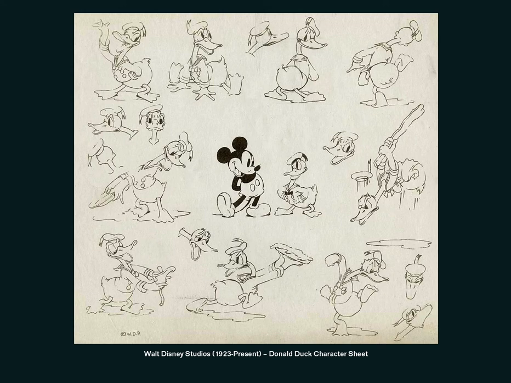Character sheets. Now this is a character sheet of Donald Duck from the Walt Disney Studios, and this is Donald Duck doing everything from waving hello to getting ready to pound somebody in the face in the lower right. Oh, he's even got a big old stick there to the right of Mickey on the far right. So he's going to put the beating on somebody.